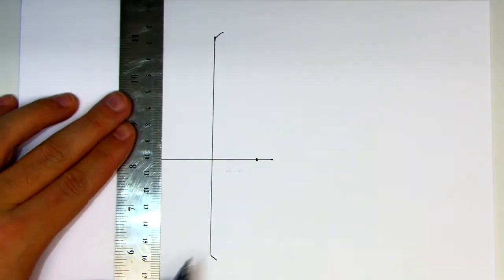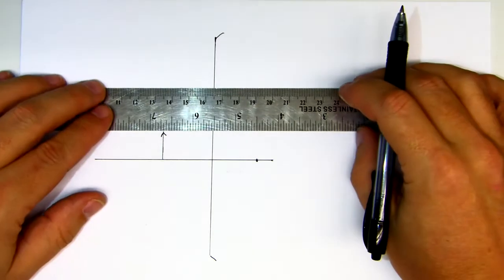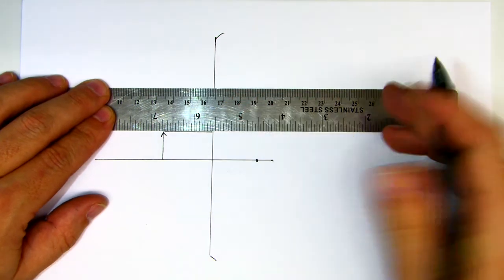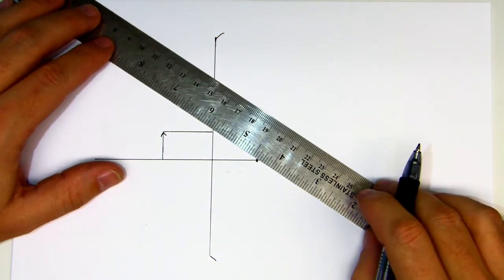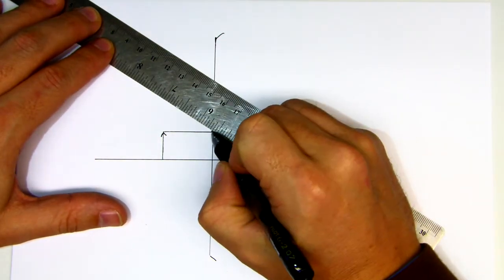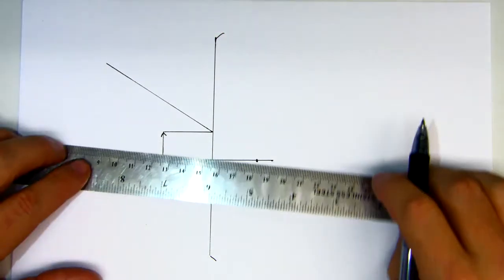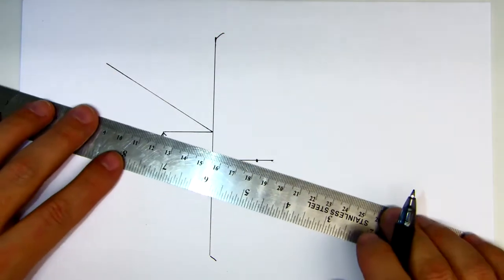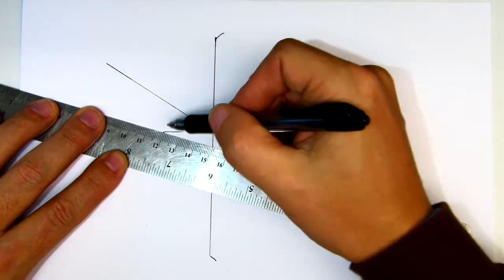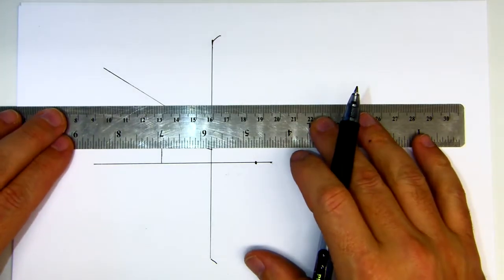So I'm going to go here, and we go parallel, focal, and I line up with this focal, and I draw away from the mirror because it's divergent, so it bends or it reflects the light back this way. So that's parallel, focal. Now I need to line it up with the focal, from the object to the mirror, and then where I touch the mirror, I reflect parallel.